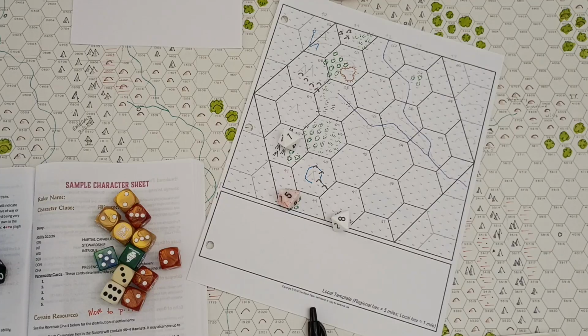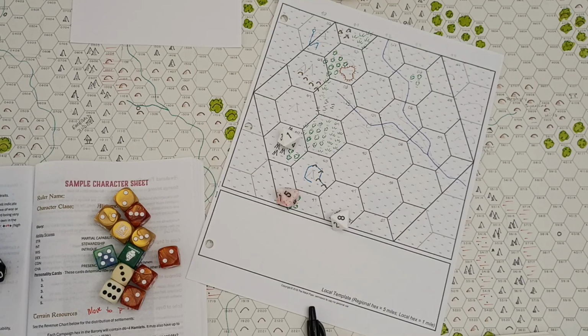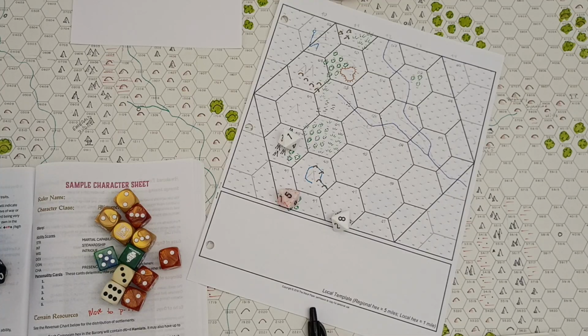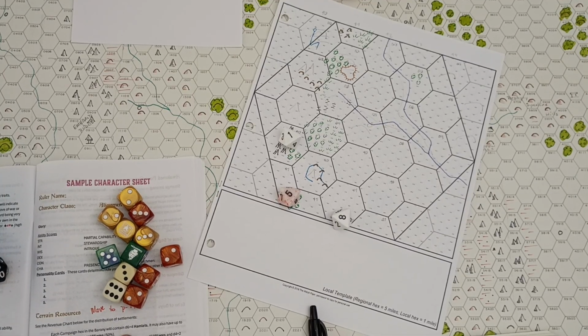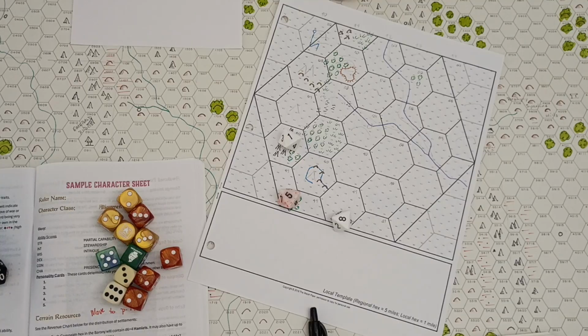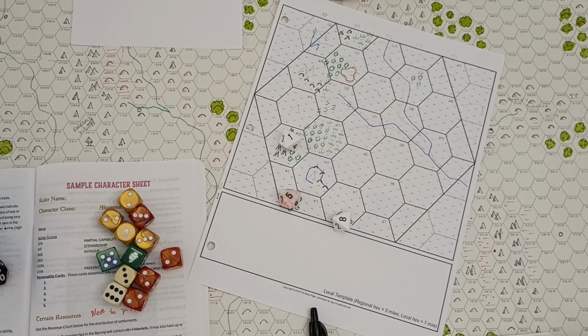So, theoretically speaking, if we were to fill all the rest of these, 1, 2, 3, 4, 5, 6, 7, 8, 9, 10, 11, 12, 13, 14, 15. D6 plus 4 hamlets is going to be 7. So 15 times 7 is 105. So it's possible we could have about 200 hamlets. That's kind of a lot.